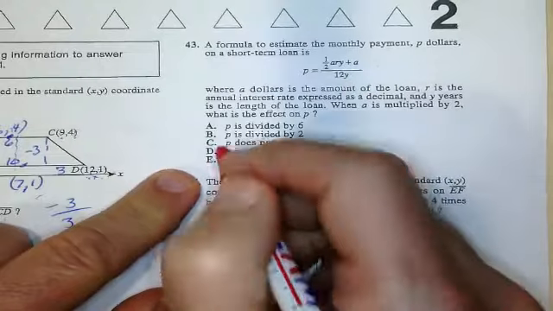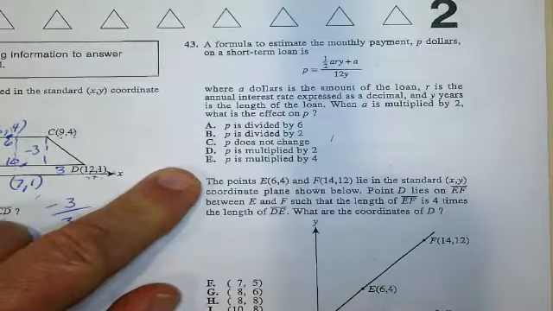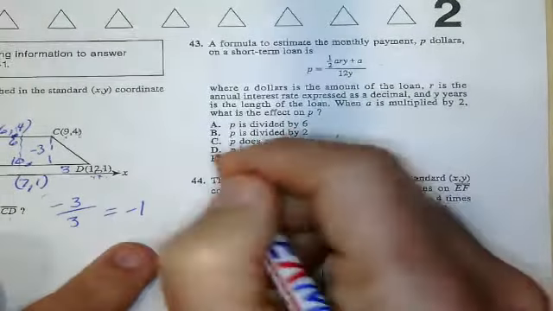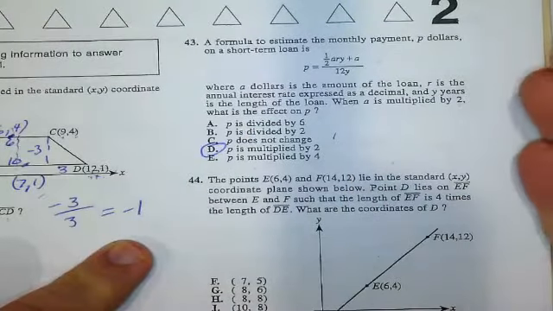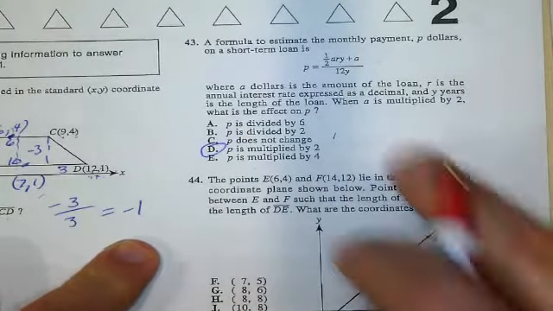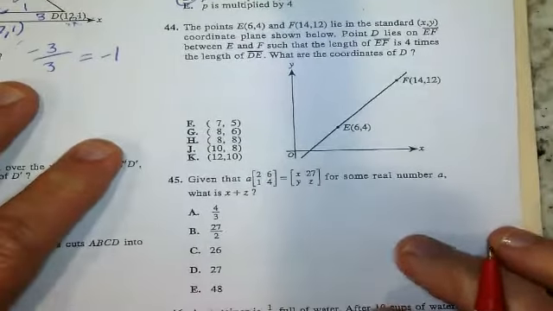So P then is going to be multiplied. That answer is D. It's going to be multiplied by 2. If I double the amount of the loan, then I double the amount of the payment because we kept the time constant. Okay, number 44.